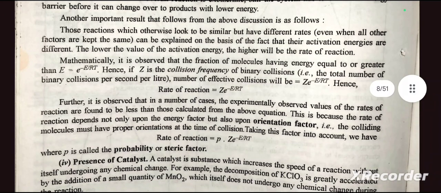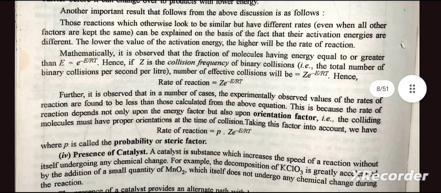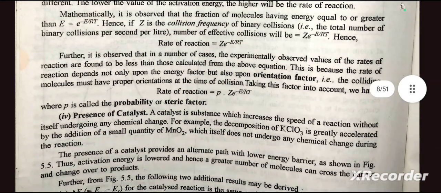Another important result that follows from the above discussion is as follows. Those reactions which otherwise look to be similar but have different rates can be explained on the basis of the fact that their activation energies are different. The lower the value of the activation energy, the higher will be the rate of reaction.